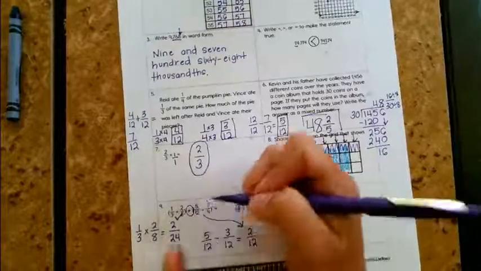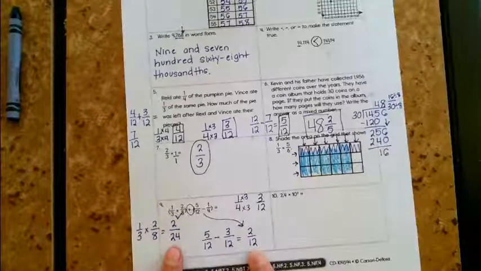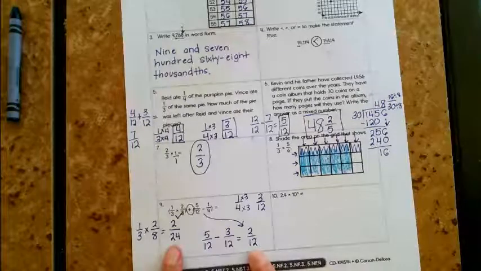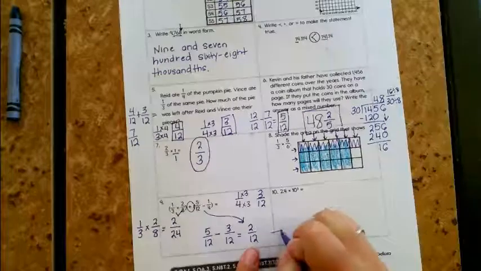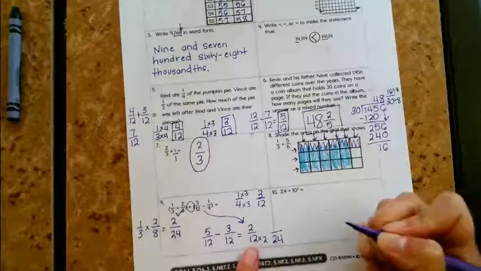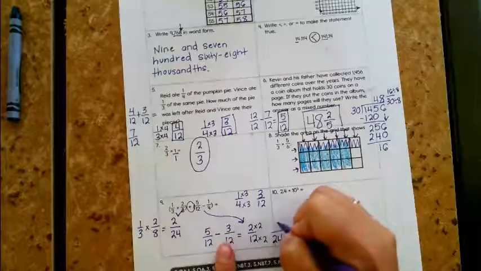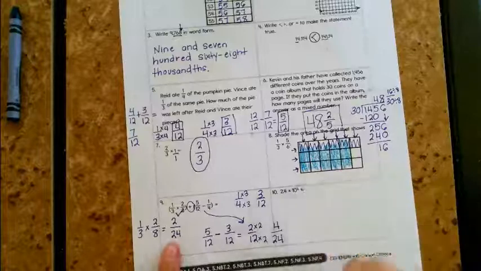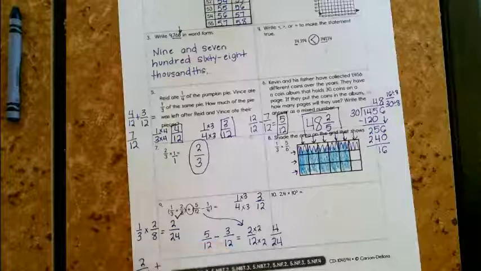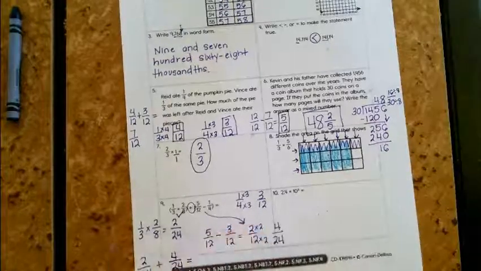Now you have to add your 2 together. You're adding 2 24ths and 2 12ths. Okay, well, when you're adding fractions, your denominators have to be the same. So we're going to take this 12 and turn it into a denominator of 24. So times 2, 12 times 2 gives you 24. Do the same thing to the top. 2 times 2 gives you 4. So now we're adding a lot of steps to this one. 2 24ths plus 4 24ths.